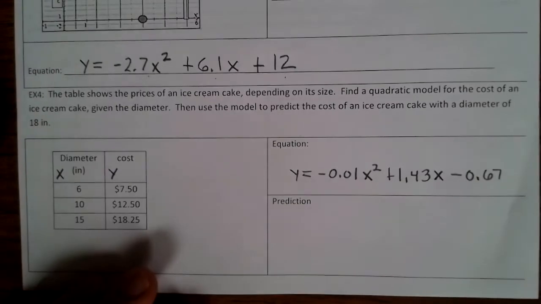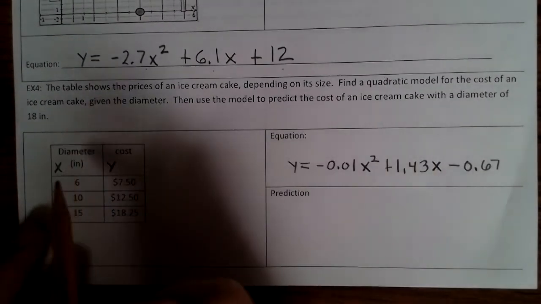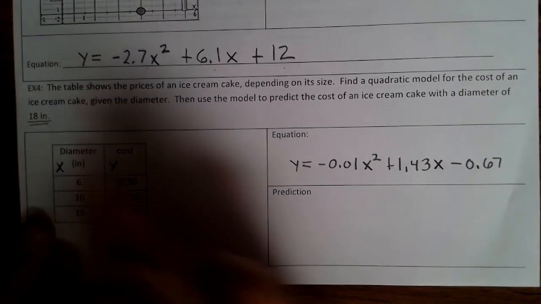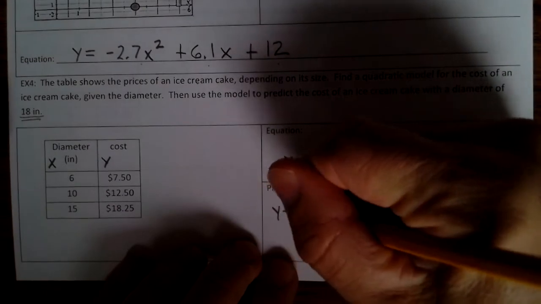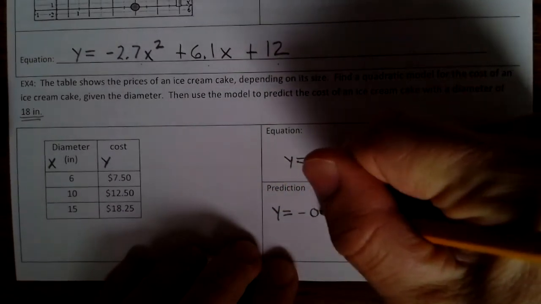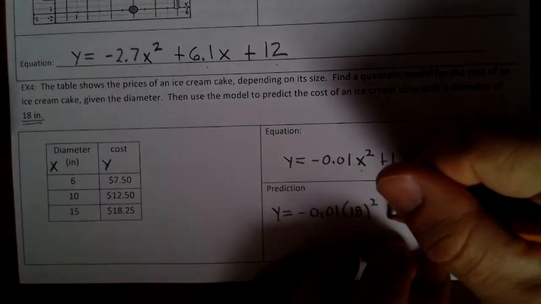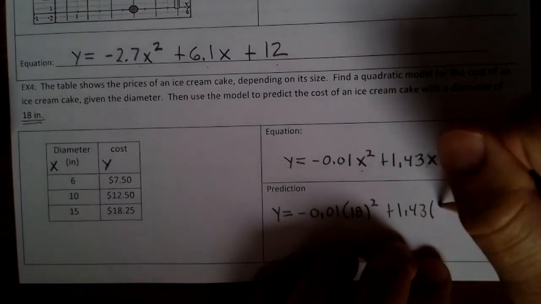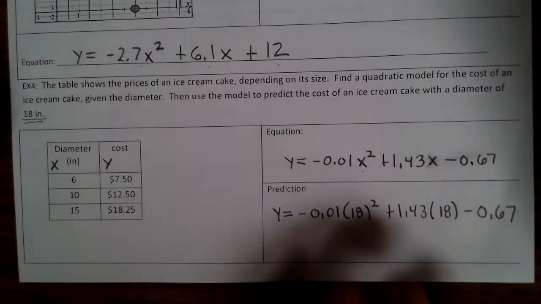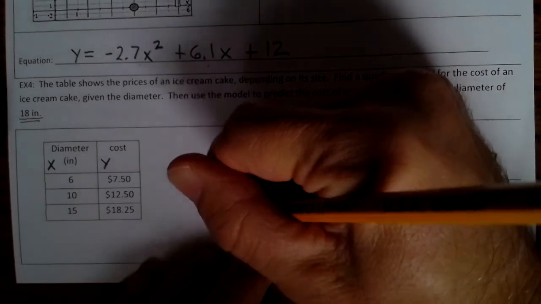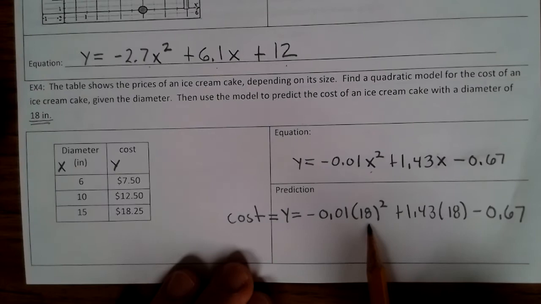All right, now to predict the cost when the cake is 18 inches, we're going to substitute 18 inches in for x. So in our calculator, we're going to put y equals negative 0.01 times 18 squared plus 1.43 times 18 minus 0.67. Now remember, y is the cost when the cake is 18 inches.